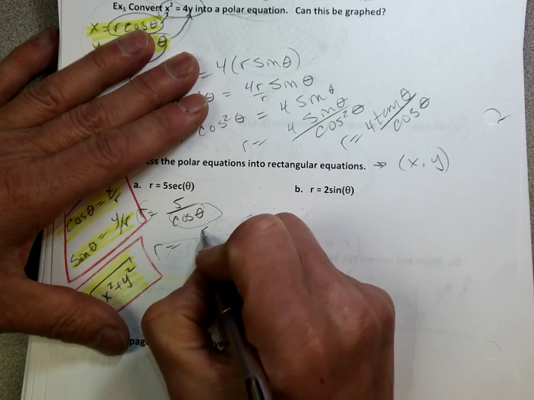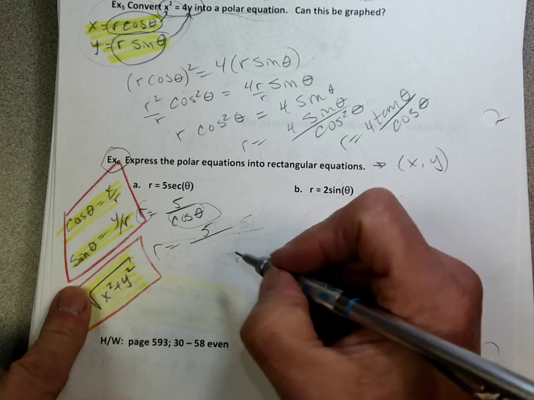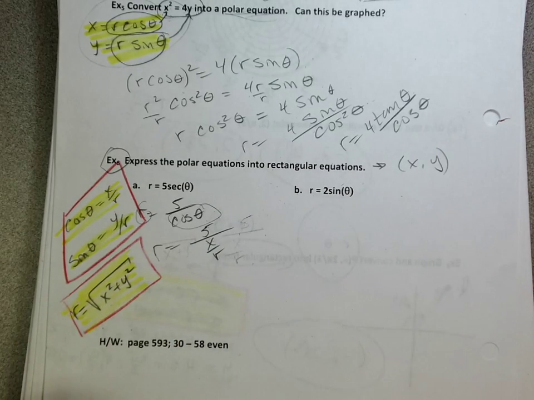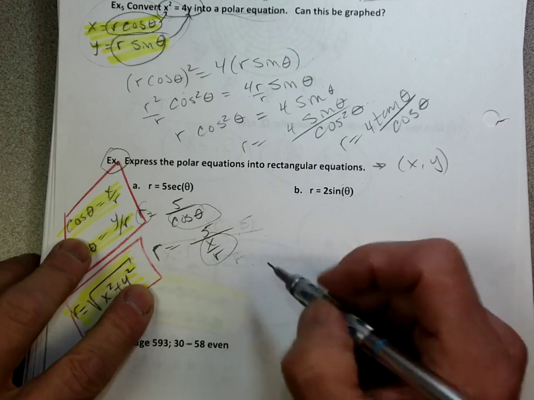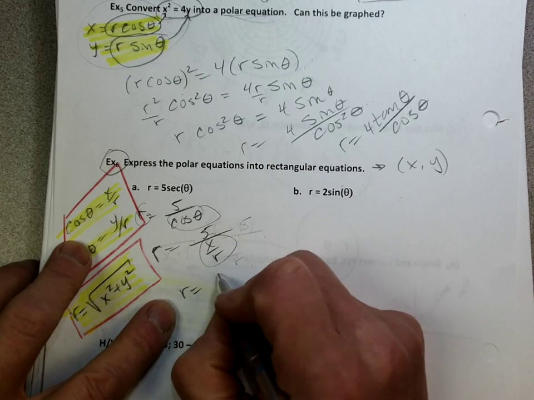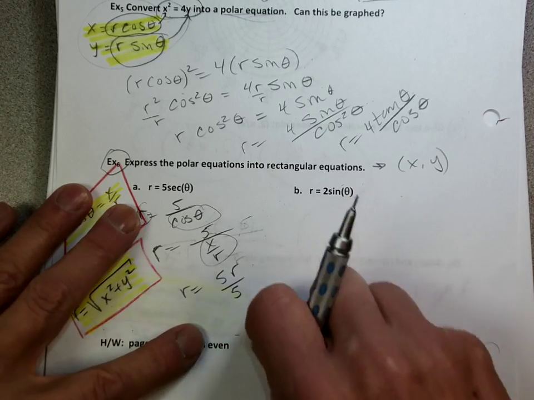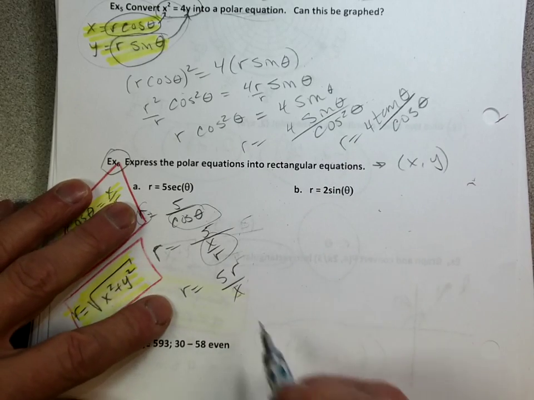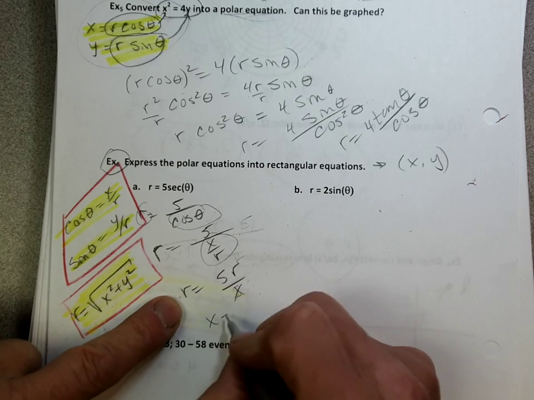r equals 5 divided by cosine theta. Cosine is going to be x over r. Okay. Flip my fraction. Okay, let's flip my fraction. r is equal to 5r over x. If I multiply by x and divide by r, what happens? I'll have x equals 5.